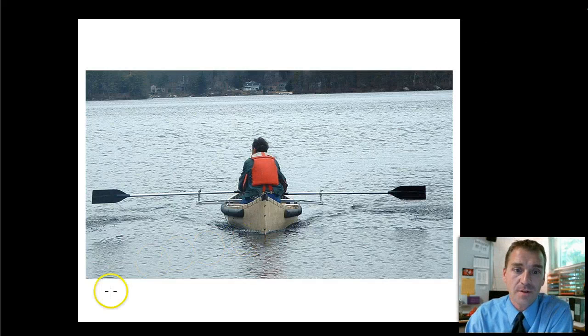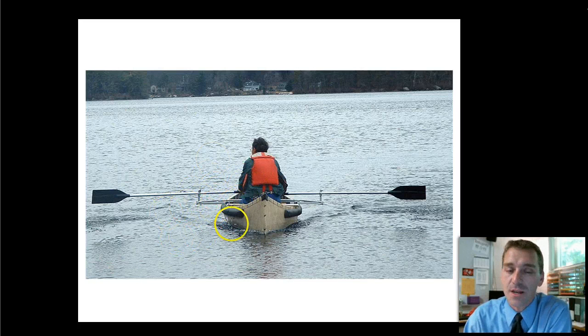Remember this picture? By the way, this is a picture of my grandfather sitting in a boat. Just kidding. I don't know who the guy is.